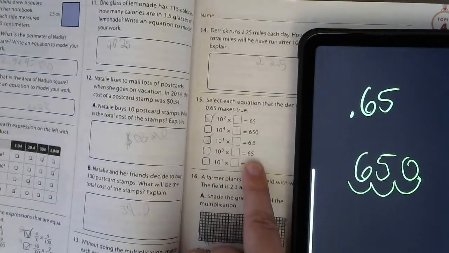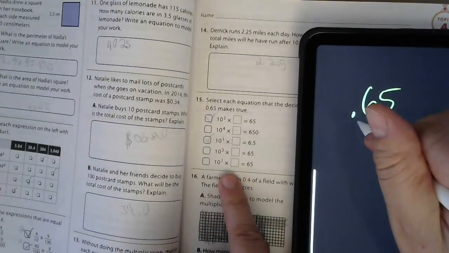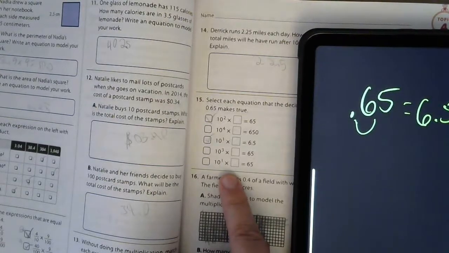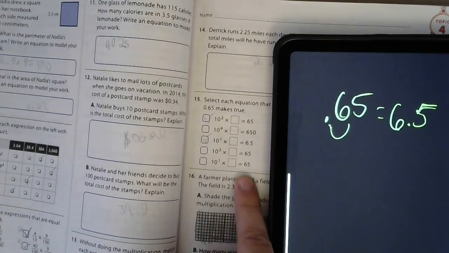It wouldn't be 65, it'd be 650. So that one is unfortunately incorrect. The last one, we have 10 to the 1st power times 65 hundredths. Again, I'd move it over 1 time. That would give me 6 and 5 tenths. That's bad handwriting, but you get the idea. Not 65. So unfortunately, we can't pick that last one either.